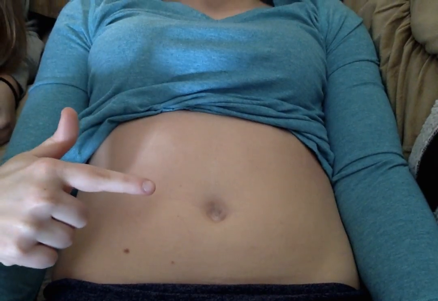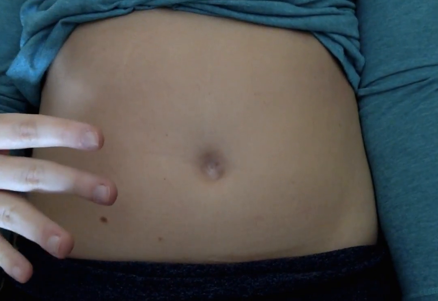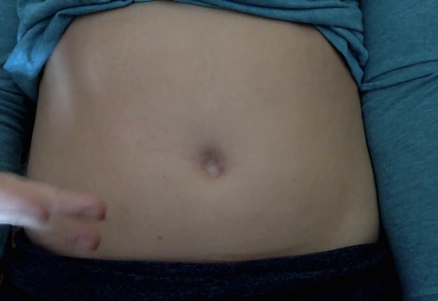You want to take a look at her umbilical area. Does it look inflamed? And hers looks normal for the most part. Then you will take a look at the contour of her abdomen. Does it look distended, rotund? Is it flat? And hers is just flat, which is normal.